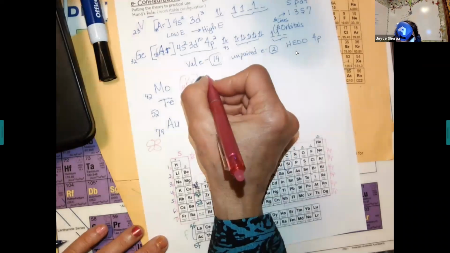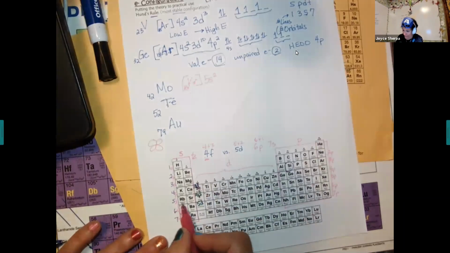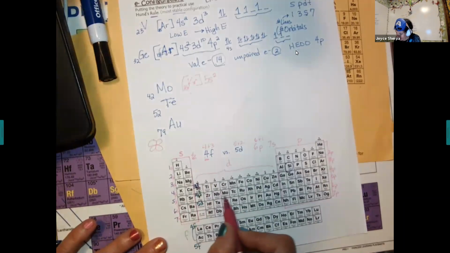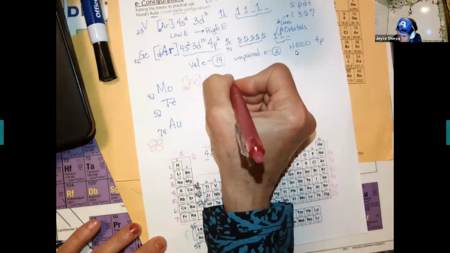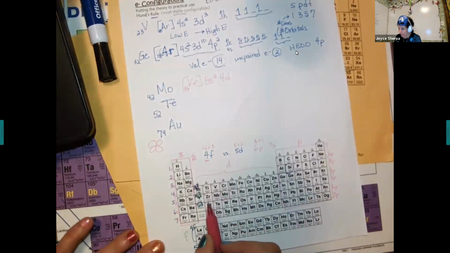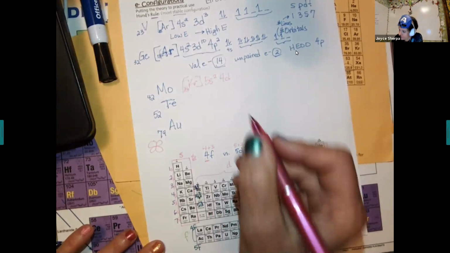So the rubidium 5s, 2. S's are always going to have 2. And then we're here, and if we're in the 5th row, we go to the 4D. So 4D, we'd go 1, 2, 3, 4. So starting with yttrium, zirconium, niobium, molybdenum.